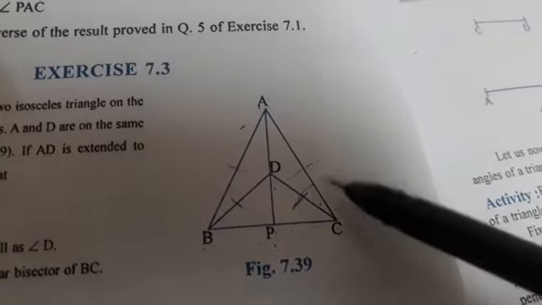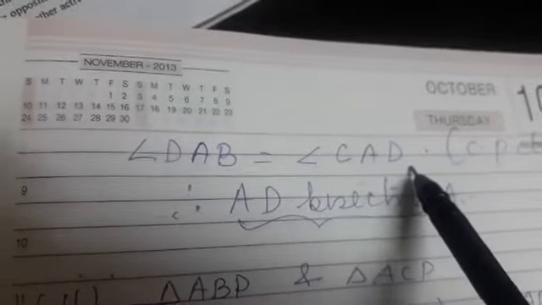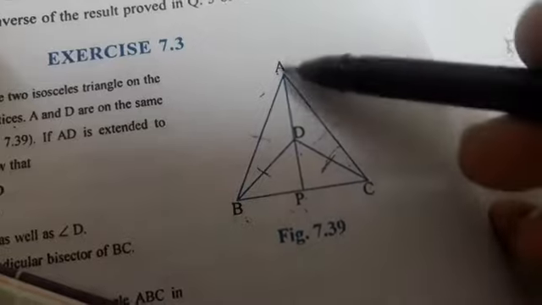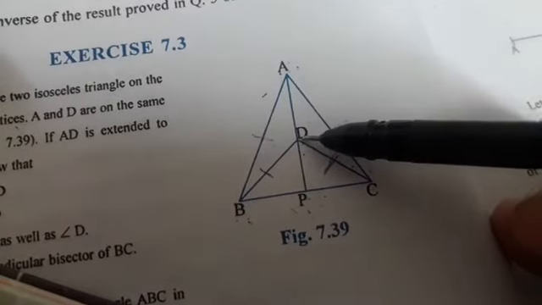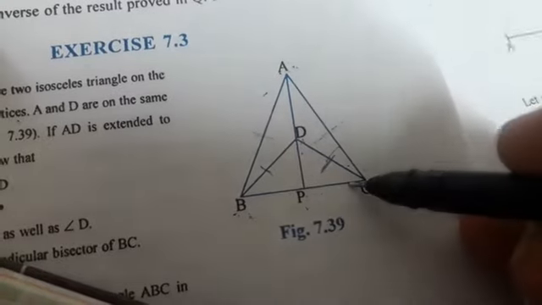Actually, I had written DAB and DAC in the previous part.